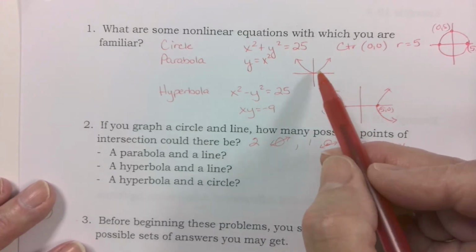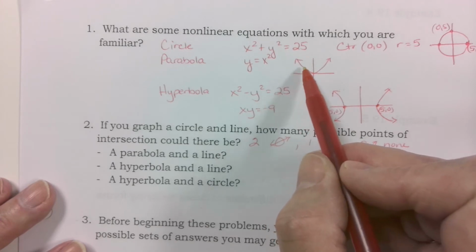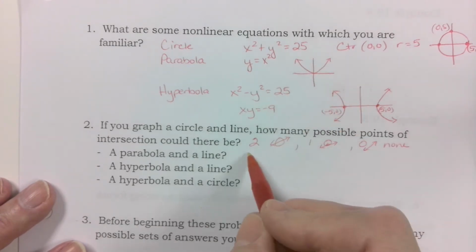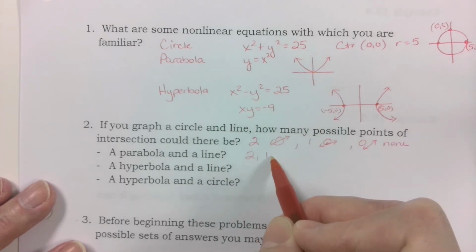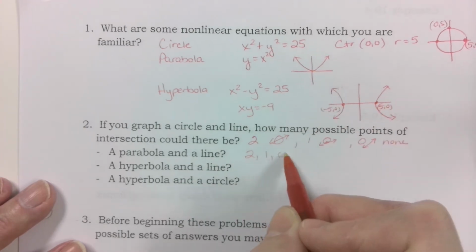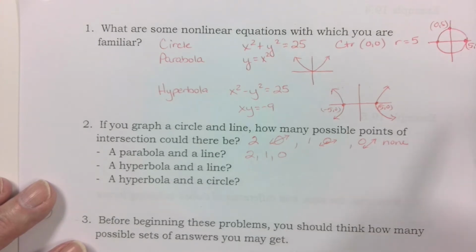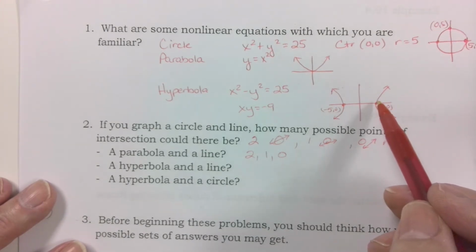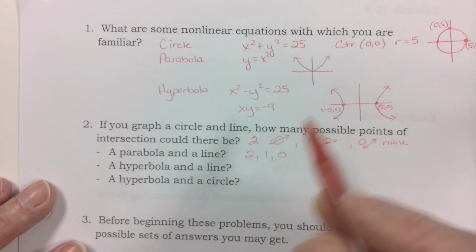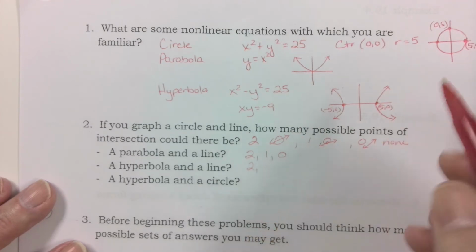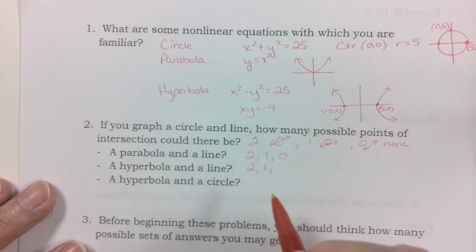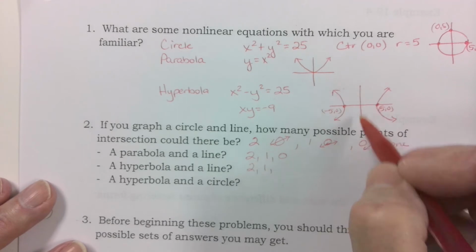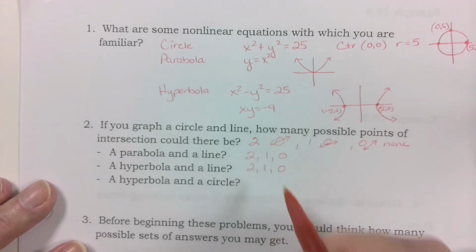Thinking the same thing with a line and a parabola, it could hit the parabola twice. It could hit the parabola just once, say at that point. Or it could be down here and never hit the parabola. With a hyperbola and a line, you could draw a line this way and hit it twice. You could draw a line straight up and down and hit one branch once. Or you could have a line right here that doesn't go through either one of them.